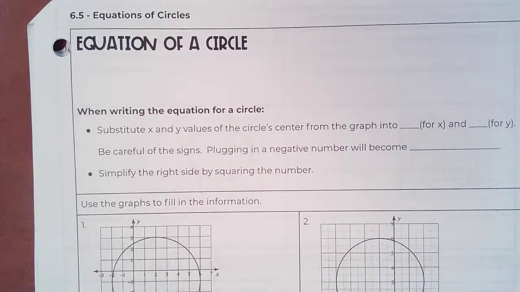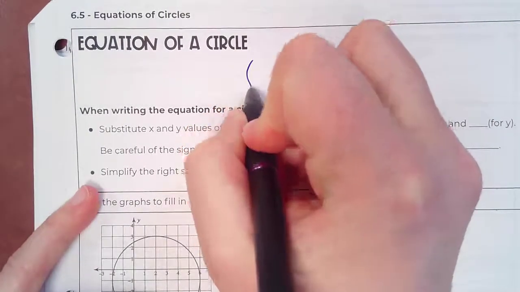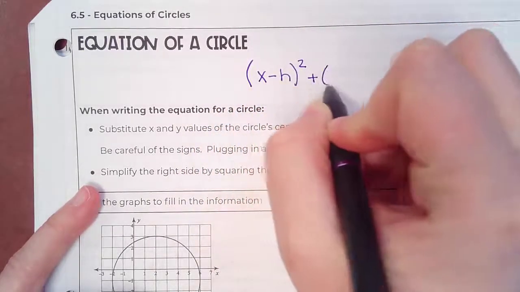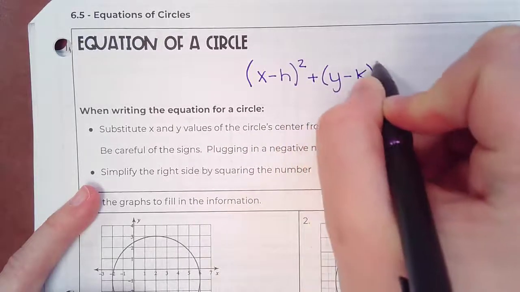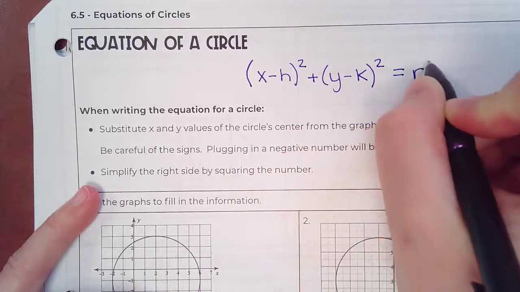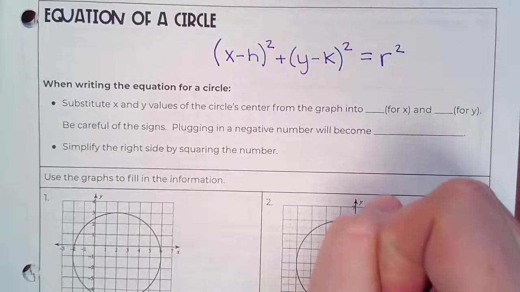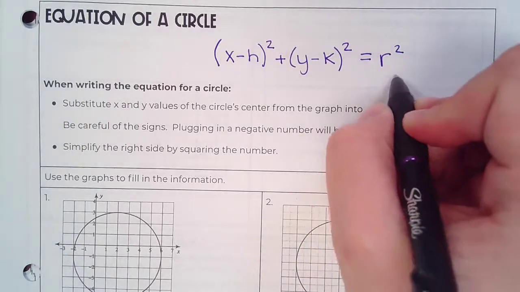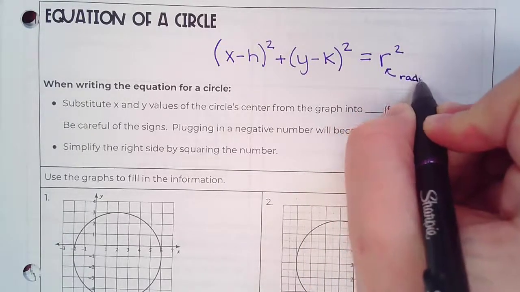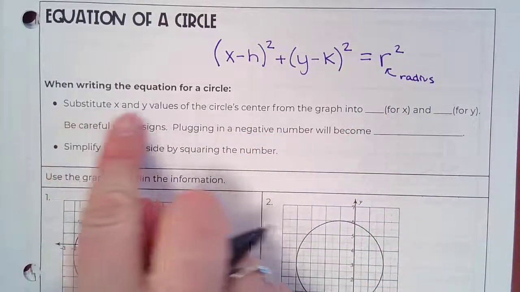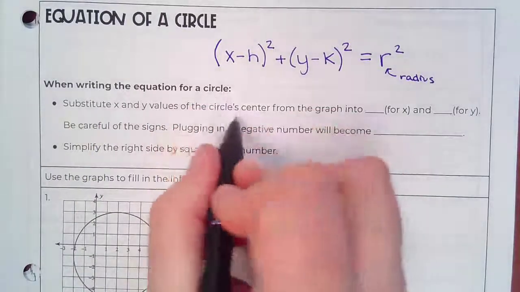All right, day 6, we're writing the equation of a circle today. So the equation of a circle has another formula. It is written as x minus h squared plus y minus k squared equals r squared. Each value is squared here. So remember that r is going to be your radius squared.